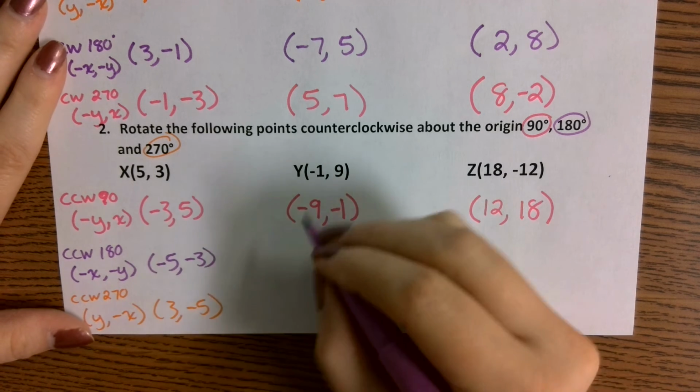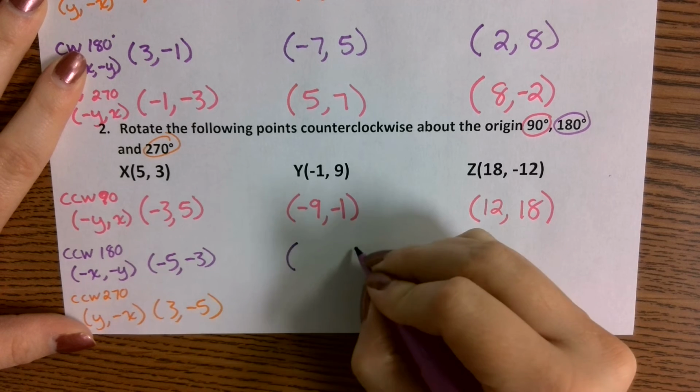All right, our 180-degree rotation. 180 degrees. Nicholas, what did you get for point Y for 180 degrees?